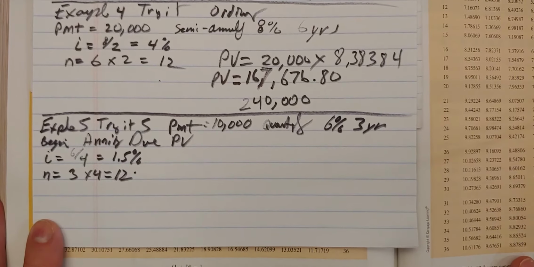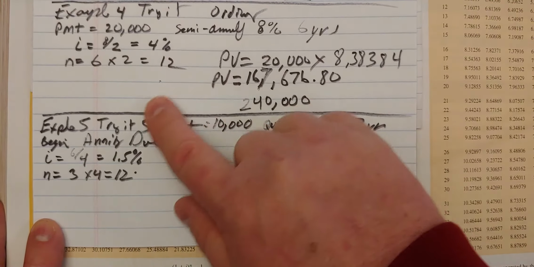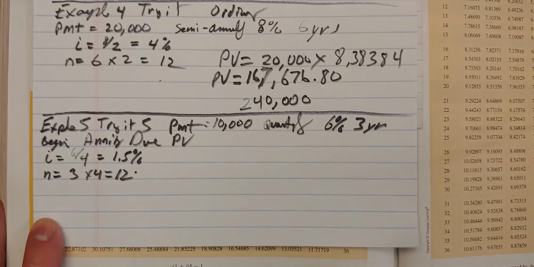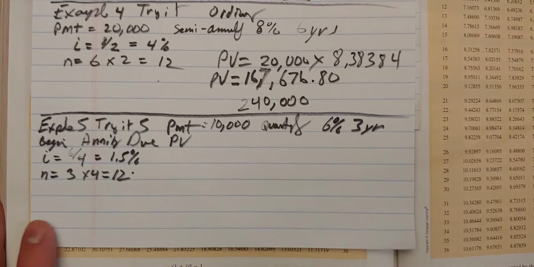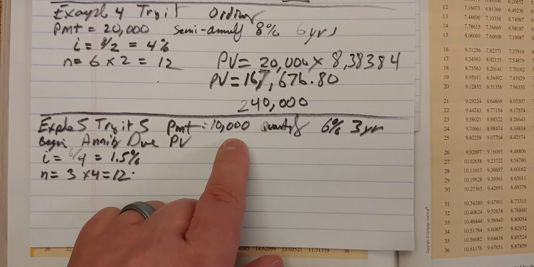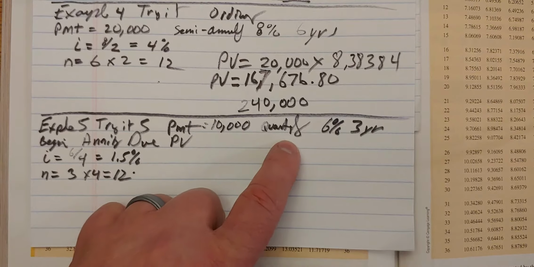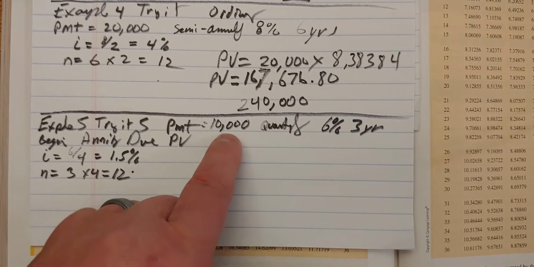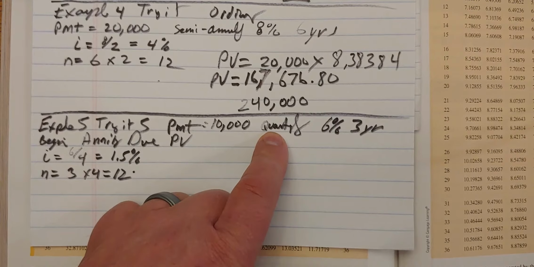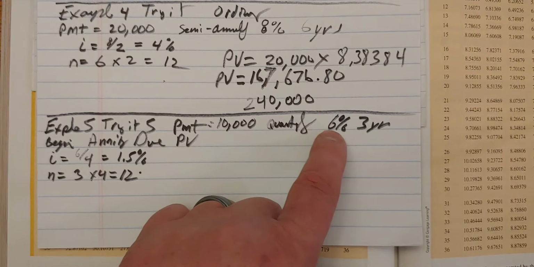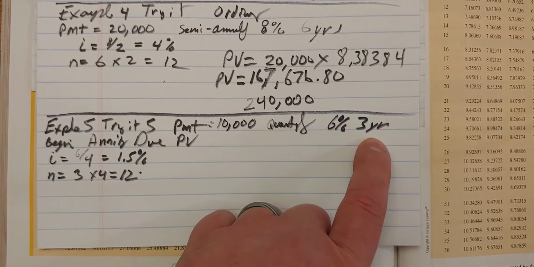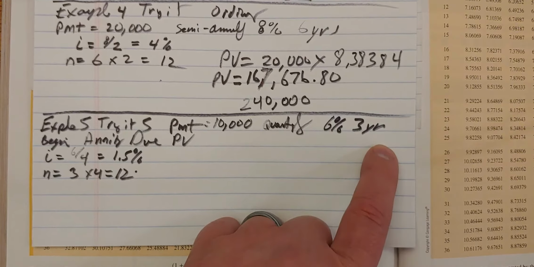Example 5. On example 5, exercise number 5, the lumber company wants to pay $10,000 quarterly to the IRS for their taxes. So they want to make a present value annuity. They need a lump sum. They found an account that pays 6% quarterly for 3 years, and they want to do this for 3 years.